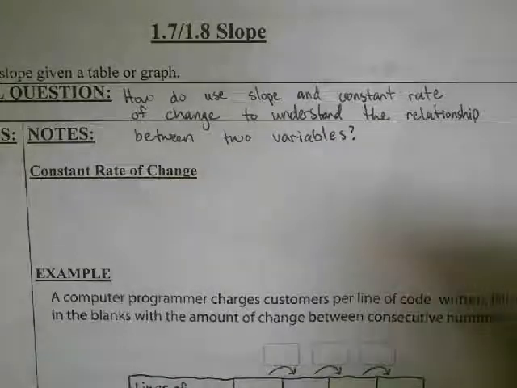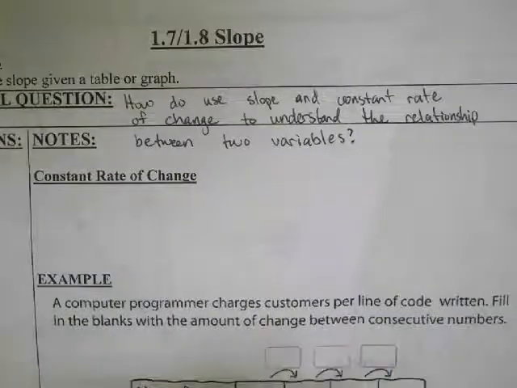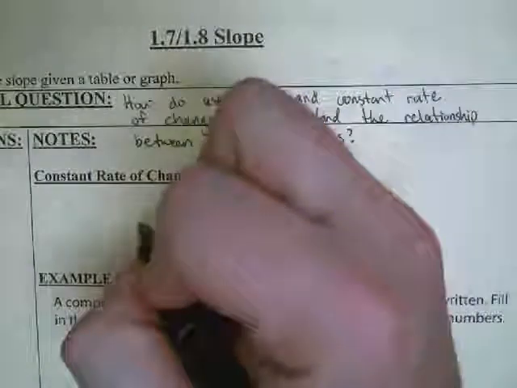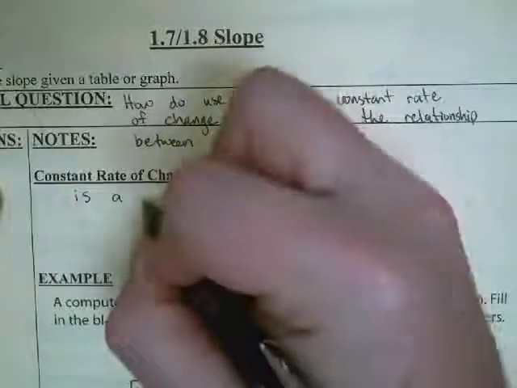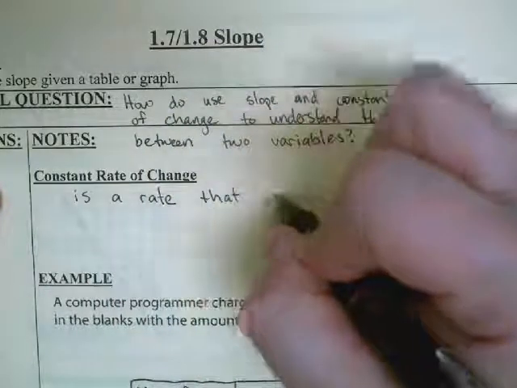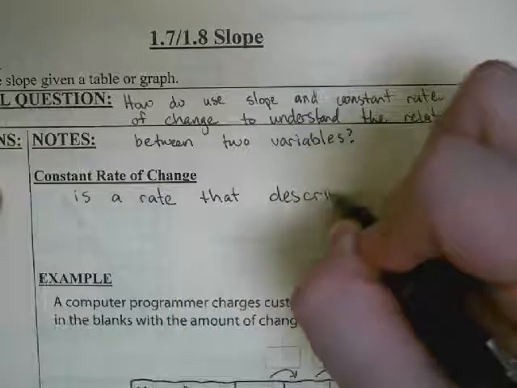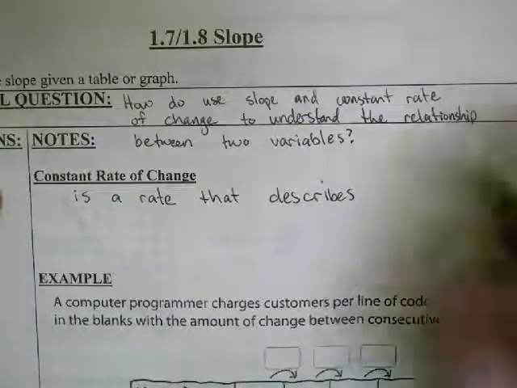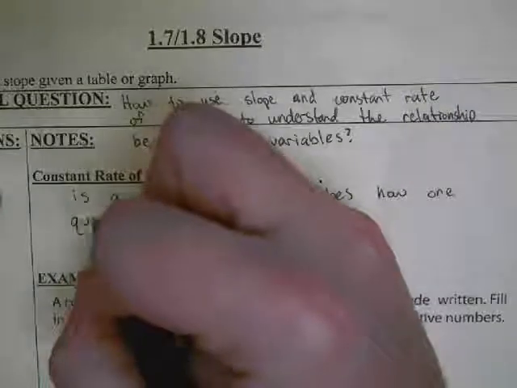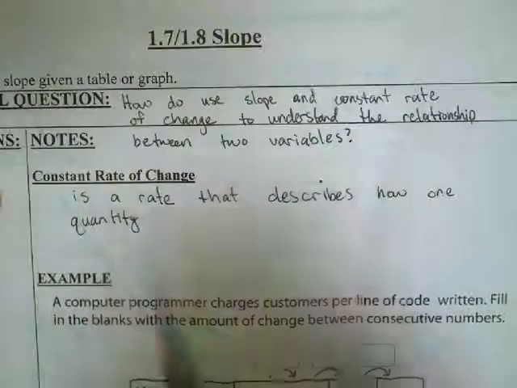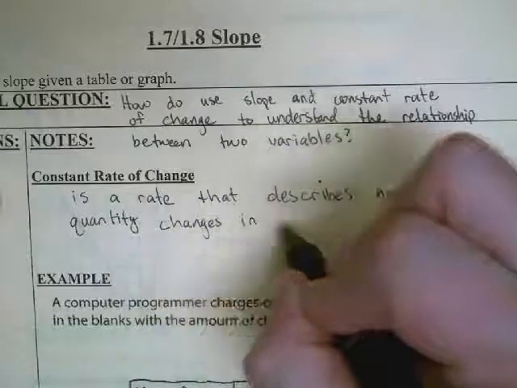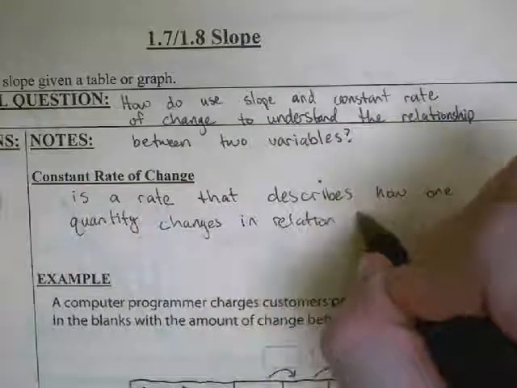The definition of constant rate of change is: a rate of change is a rate that describes how one quantity changes in relation to another.